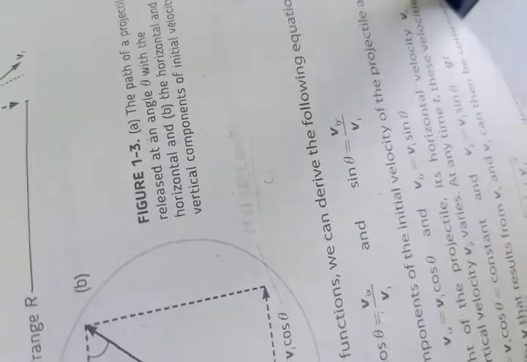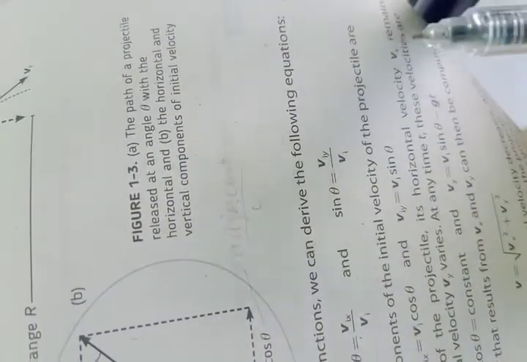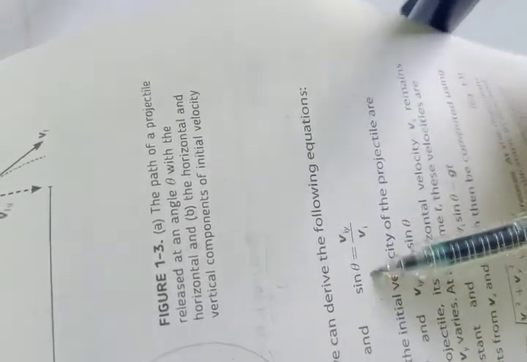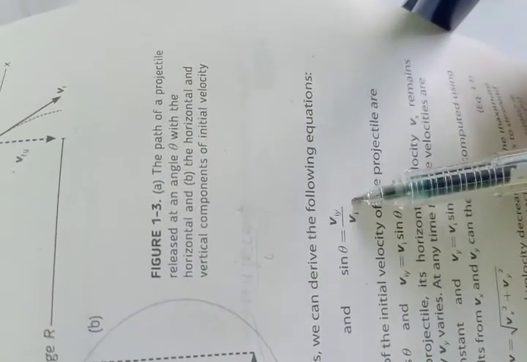So, using trigonometric functions, we can derive the following equations. You have cosine of angle theta is equal to V sub ix over V sub i. And sine theta is equal to V sub iy over V sub i.